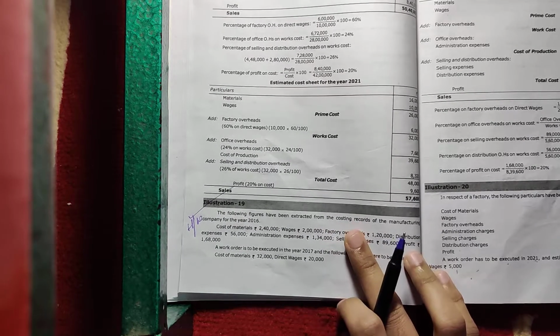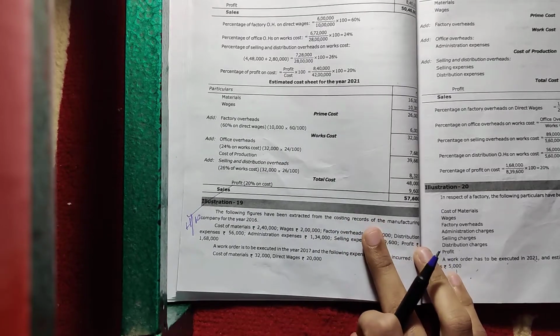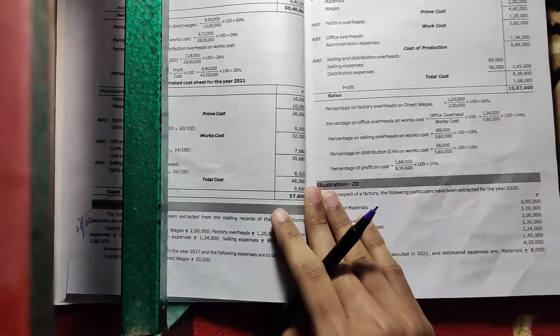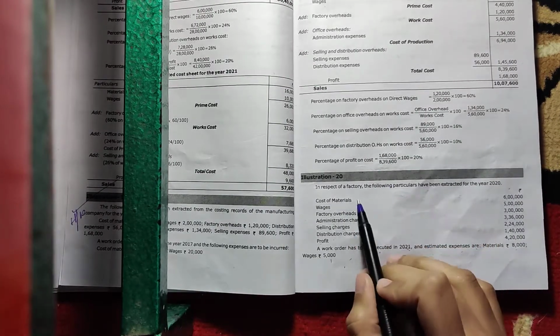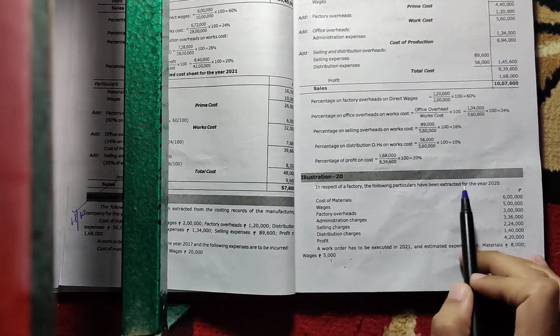We'll be doing illustration 19. Illustration 19 is your homework problem. It's similar to the other problem which you solved earlier. Now moving on to illustration 20, it says: in respect of a factory, the following particulars have been extracted.